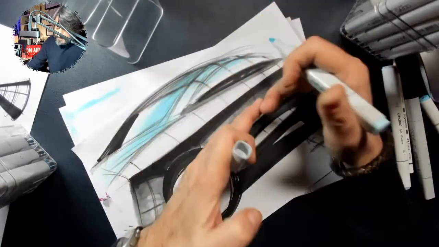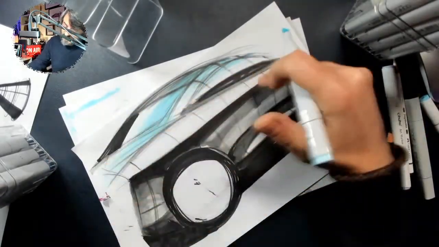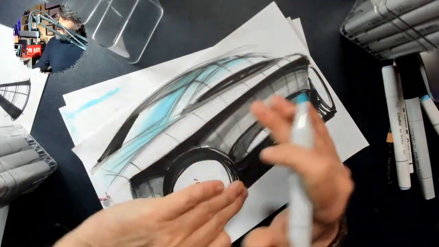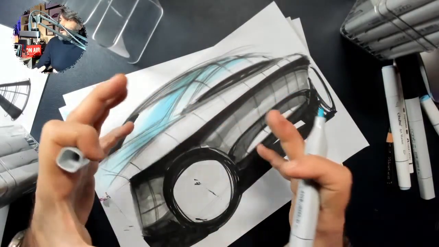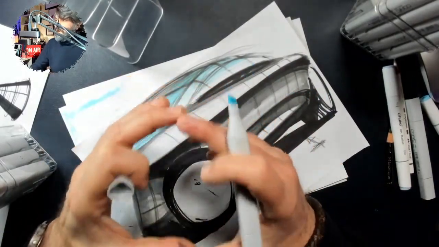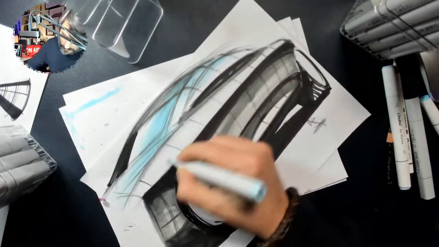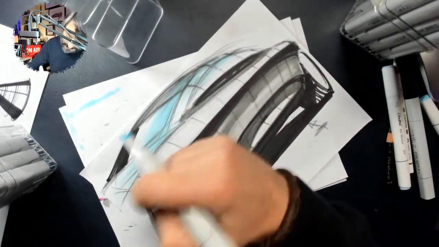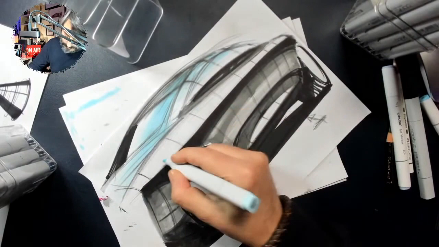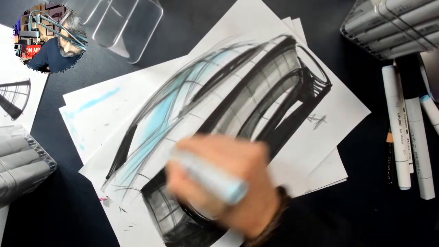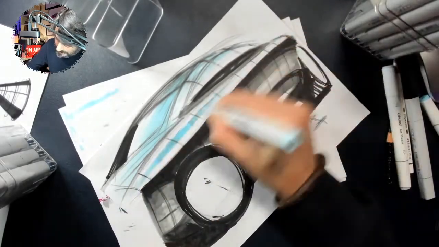So reflections are here, but the sky on a curved surface is concentrated in what we call the core. So the core, the middle part, is dark. So I go in the middle. I follow the shape.